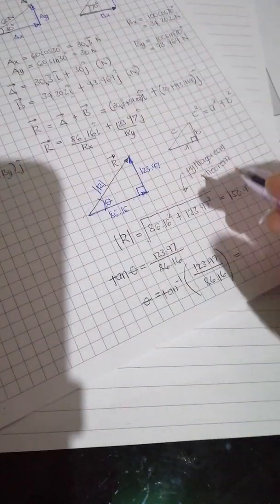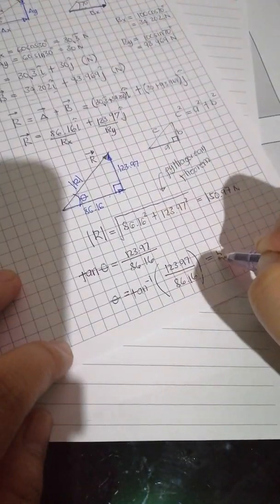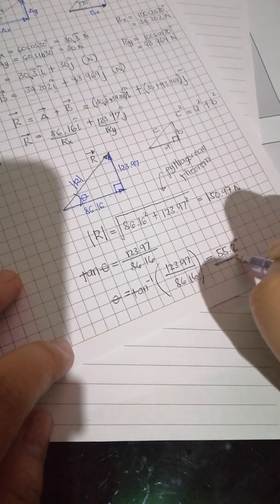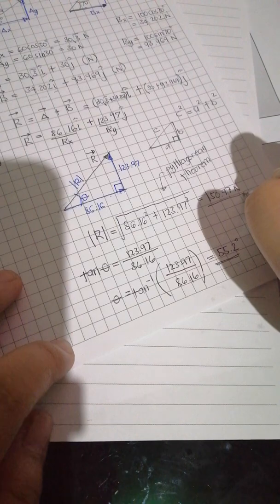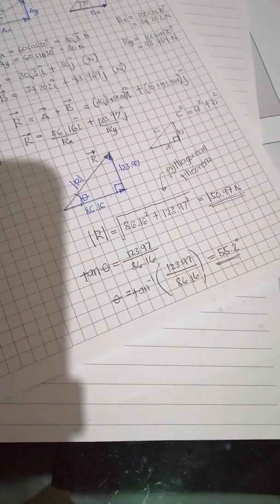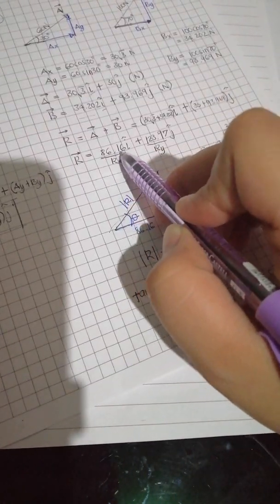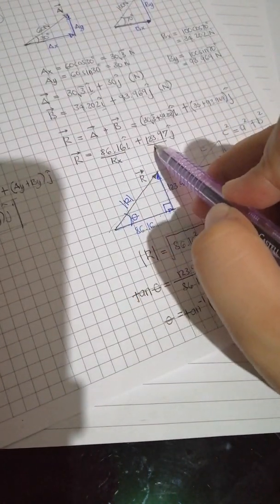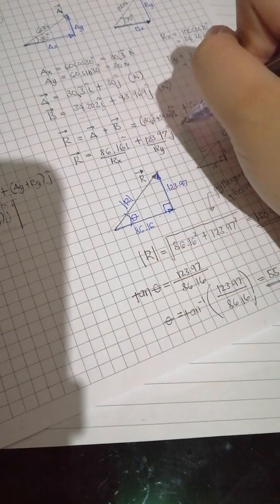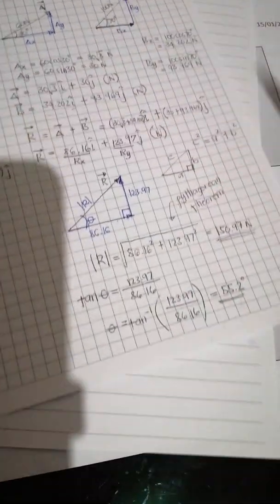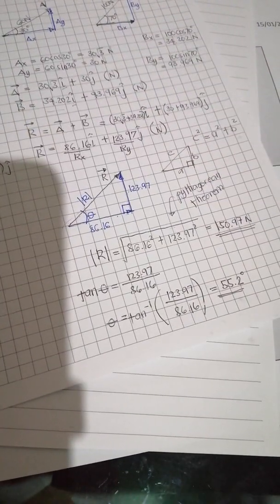That is 55.2. Okay. So this is now the angle of direction and the magnitude of the resultant vector R. And for its components, you have x component 86.16 and y component 123.97. So again, for the Cartesian form, you always have to write the unit of that vector. Okay, next problem.